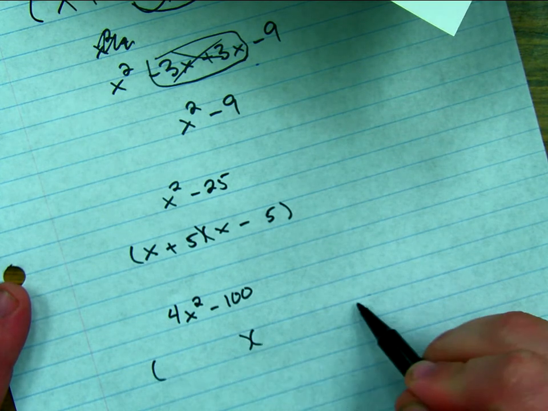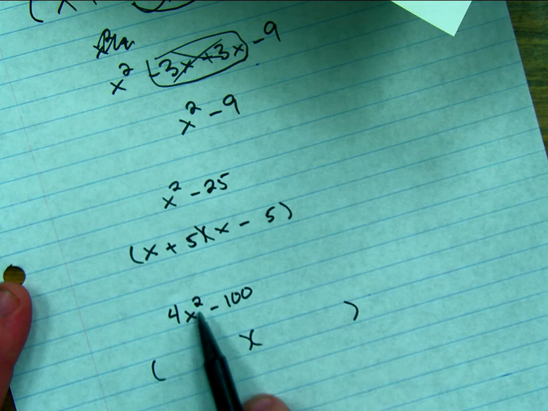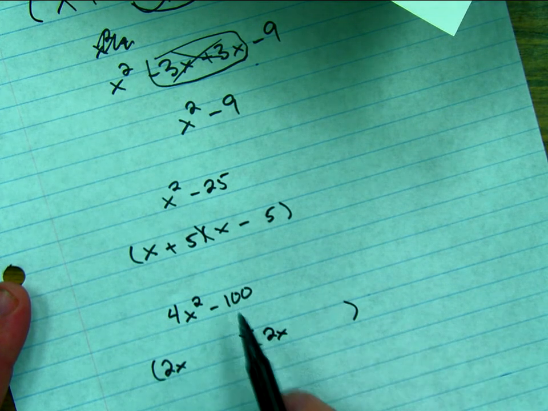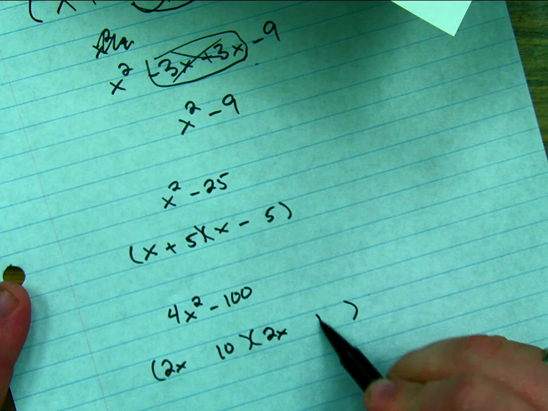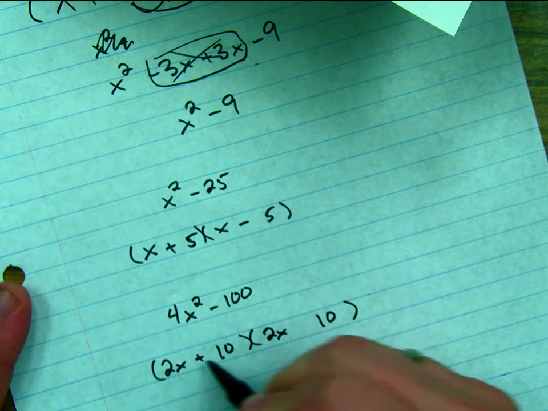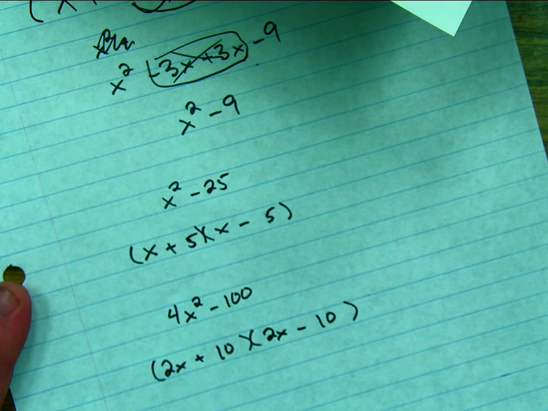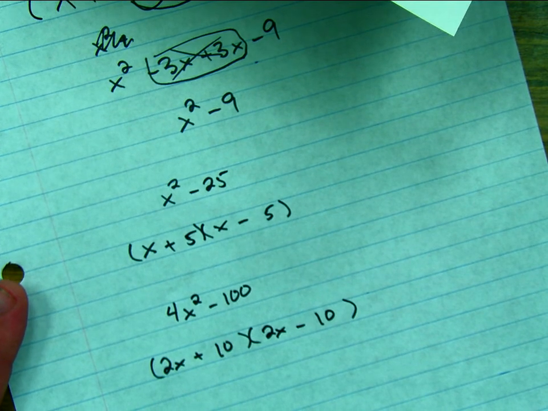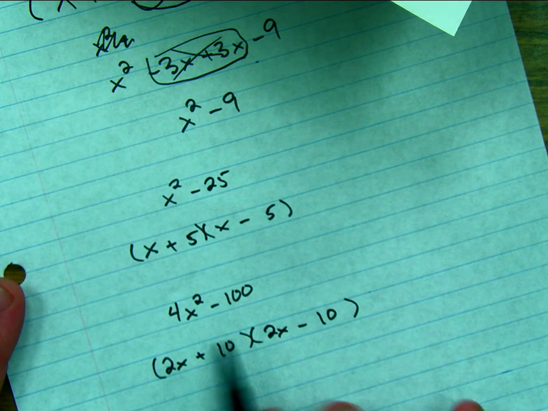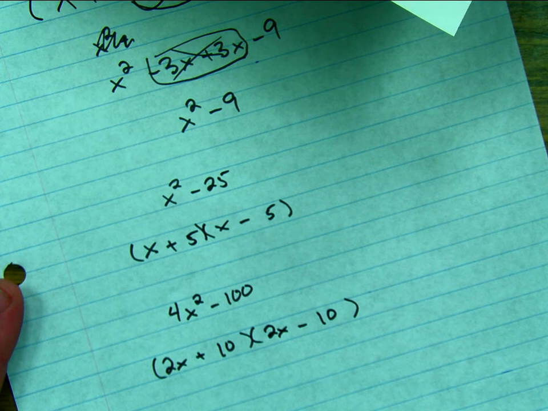I'm going to put two sets of parentheses. The square root of 4x squared is 2x, so I write that on both sides. The square root of 100 is 10. I write 10 on both sides. And since it's the difference of squares, plus, minus. Now you're factoring like a champ. Right? Now later we'll talk about how you could pull even more out of this one. You could pull out the 2. But for right now, simple factoring is fantastic.